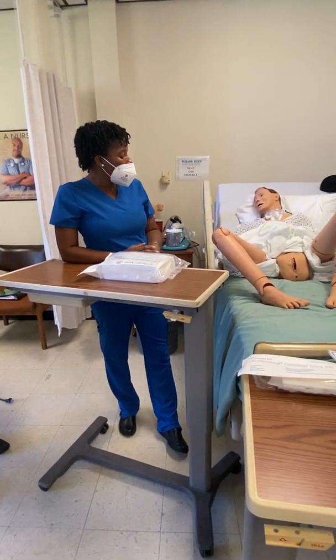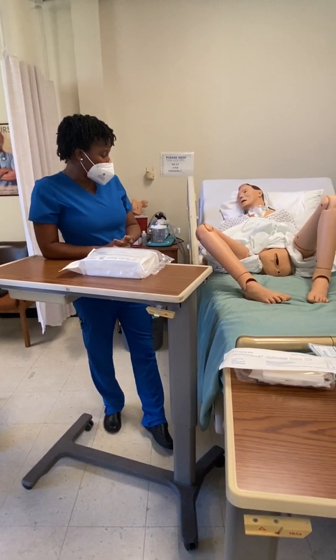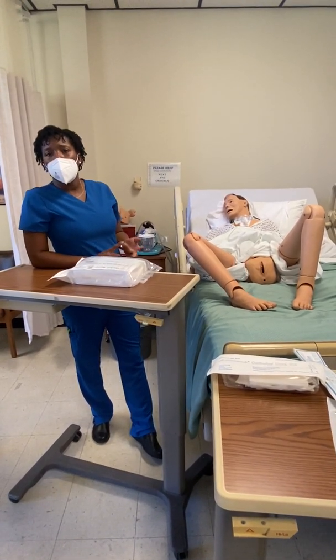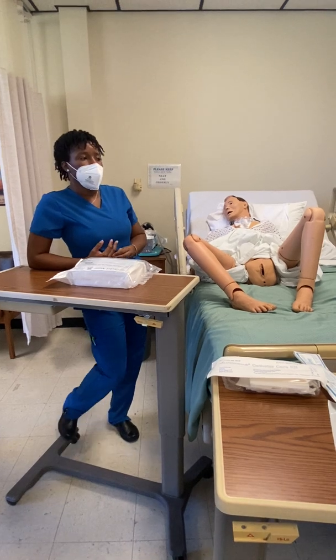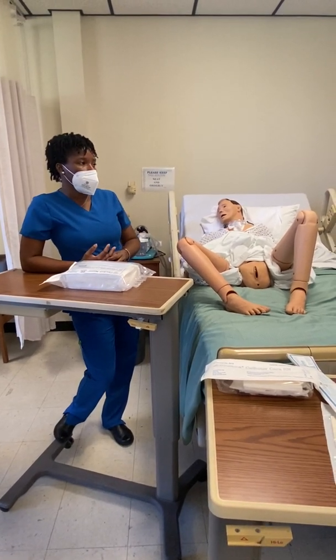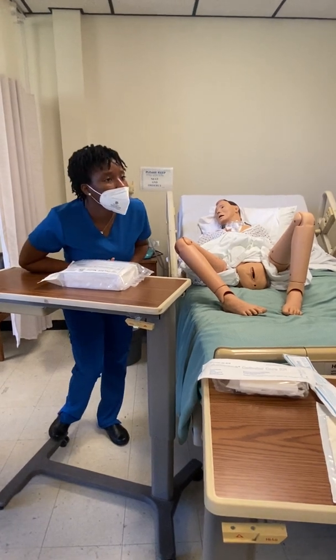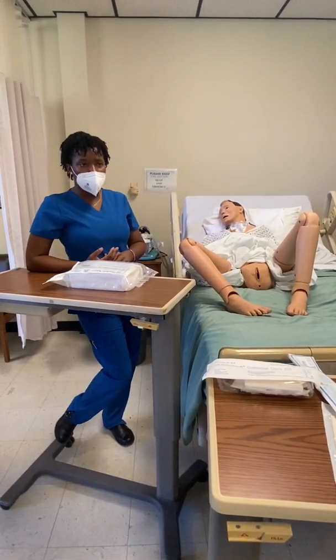So, we're gonna get ready to insert this catheter. We've identified our patient, we've washed our hands. What are we gonna check for now? I can't hear you. Allergies, we did that.